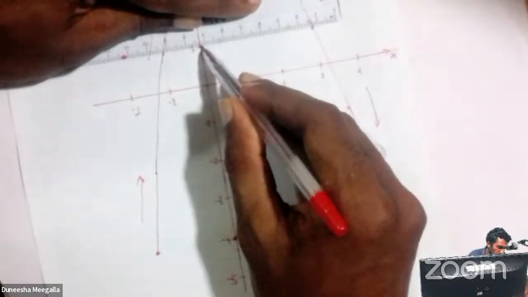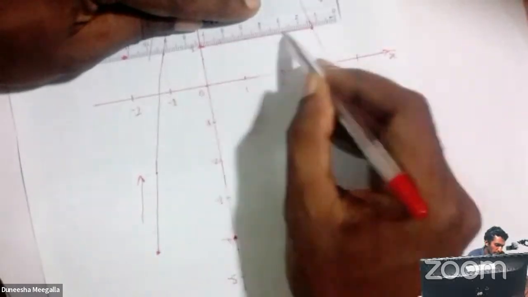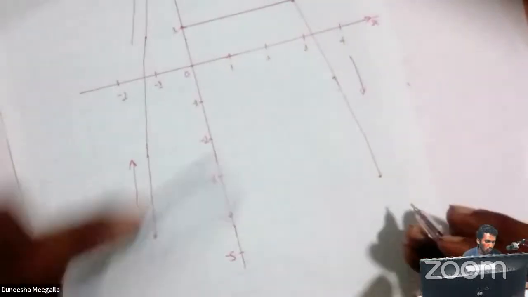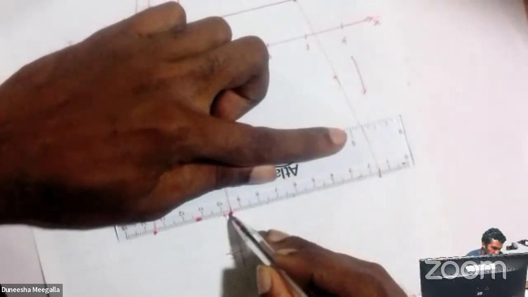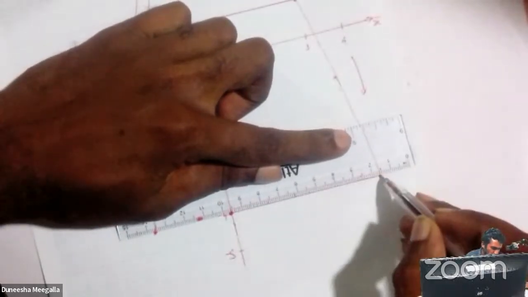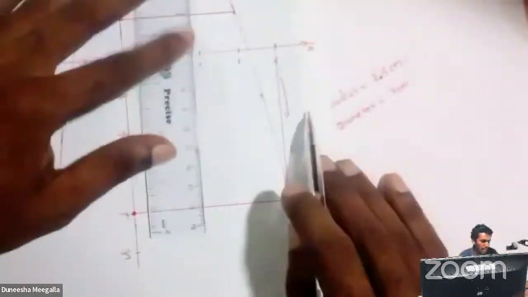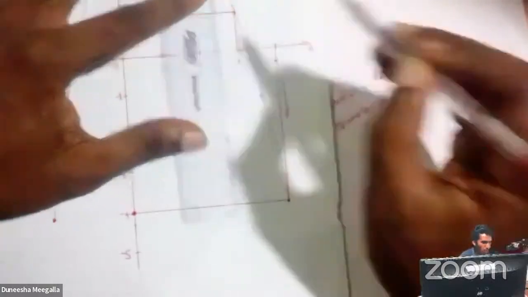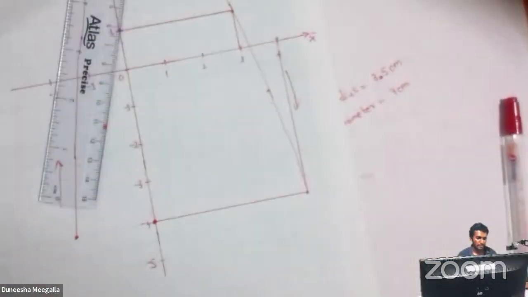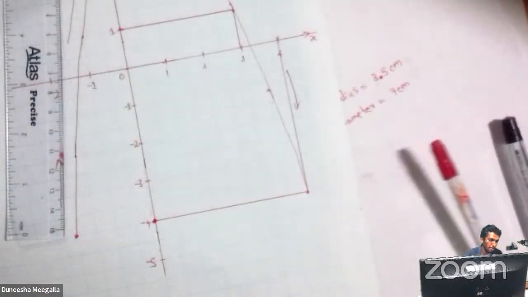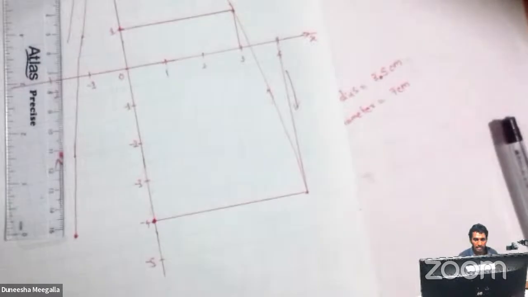Okay. Now you have to connect to the graph the points 1 and minus 4. Okay. Now you have to get the x values for these points. Okay. Draw the parallel lines like this. Can you draw?